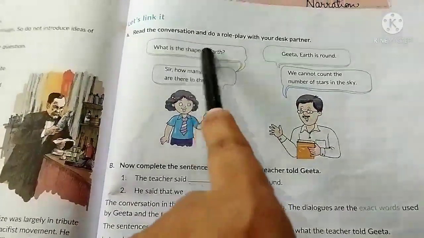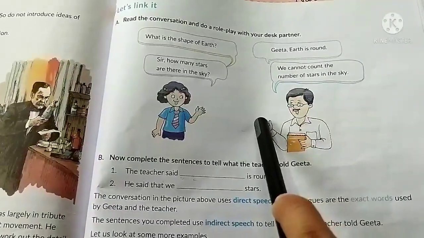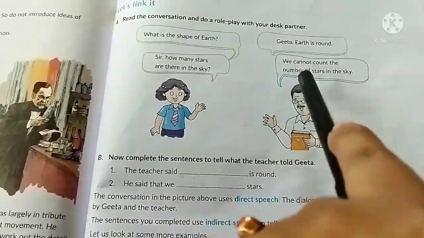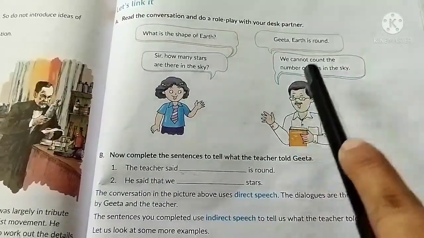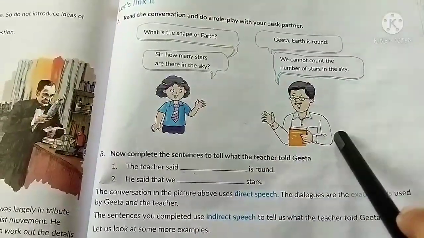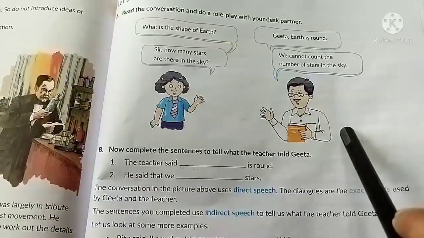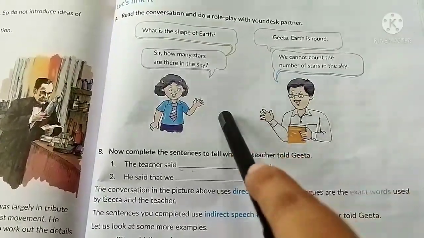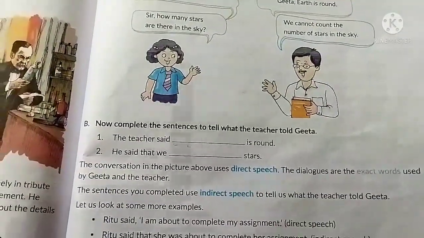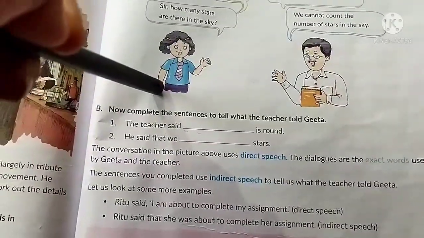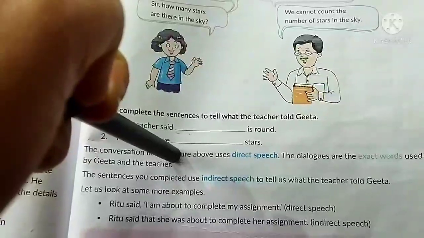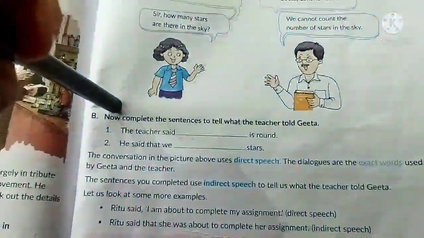Now the conversations in the picture, as you can see on the screen, in the first set of conversations are all in direct speech. The dialogues are the exact words used by Geeta and the teacher. The speakers are delivering the exact words. We are not trying to change anything. But in section B, the sentences we completed are all in indirect speech, to tell us what the teacher told Geeta.